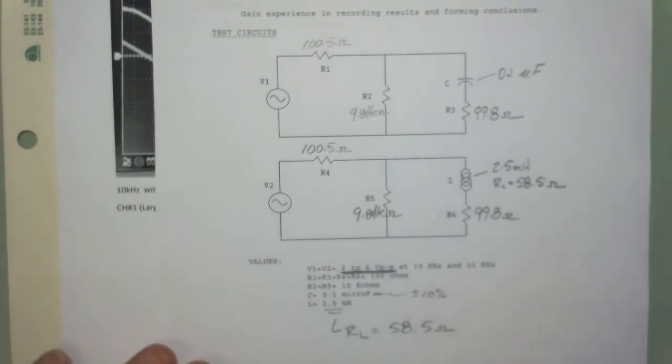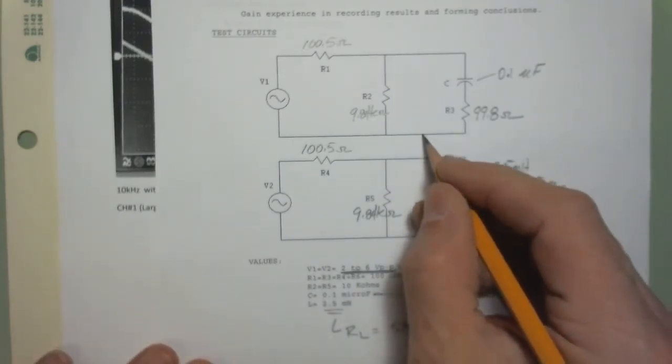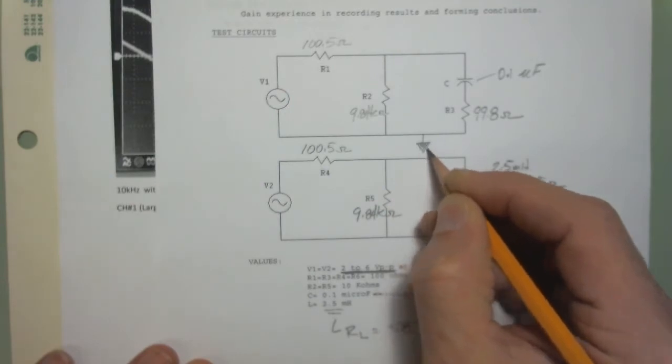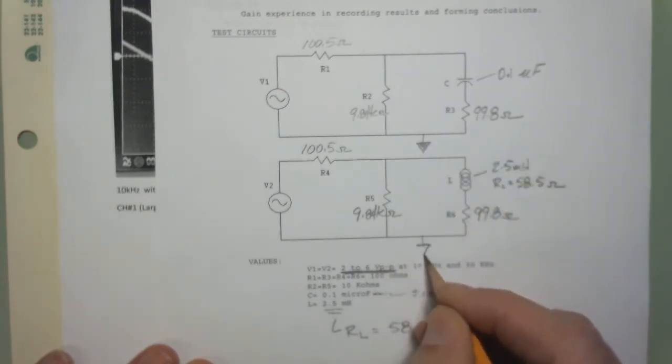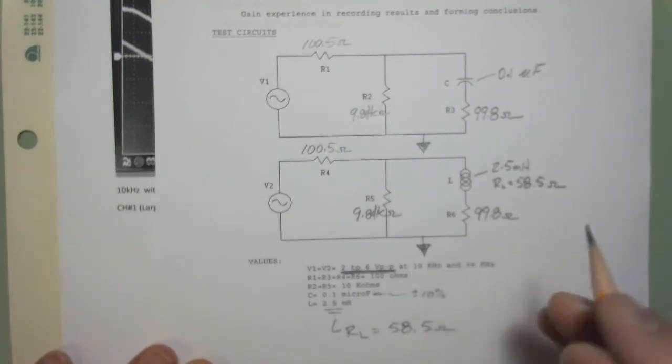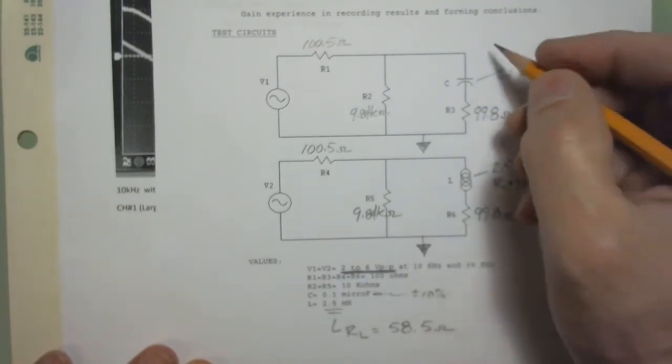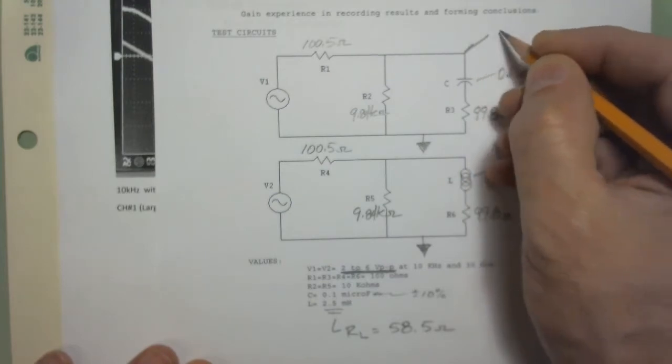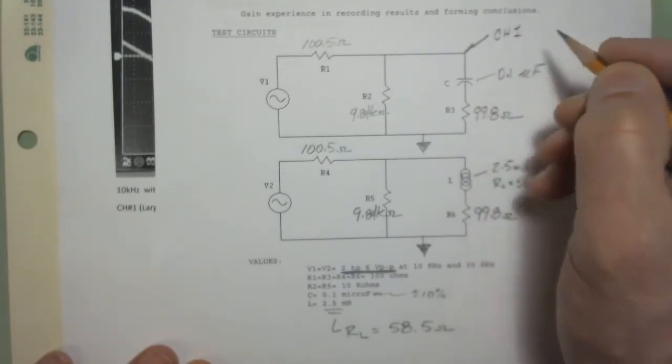The way we're going to test this is I'm going to take this point down here as my reference ground. So I'll use the oscilloscope ground, attach it there, and do very much like we did last time. I'm going to come in with channel 1 right there.